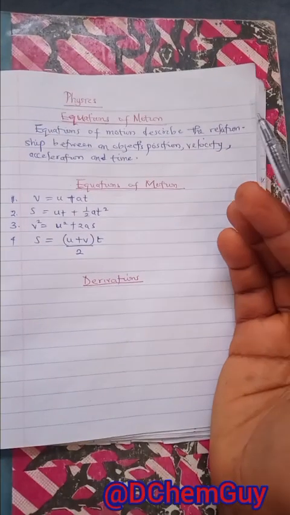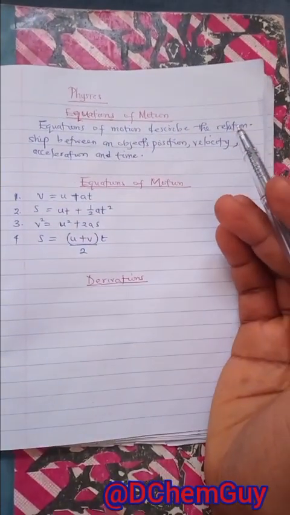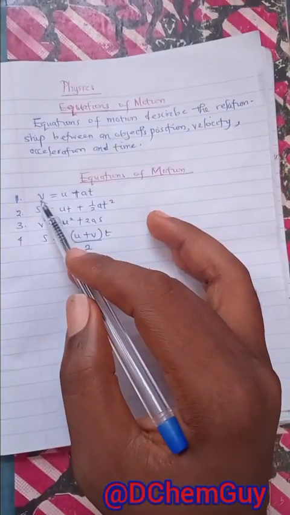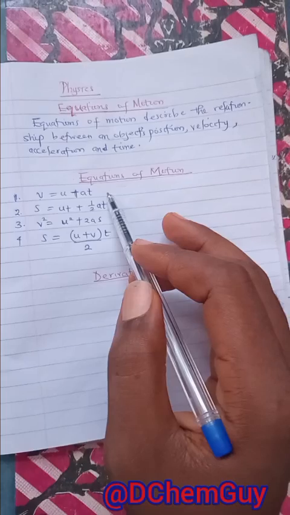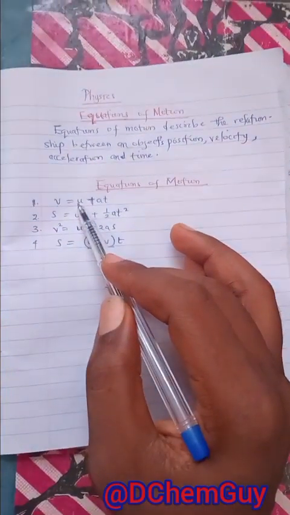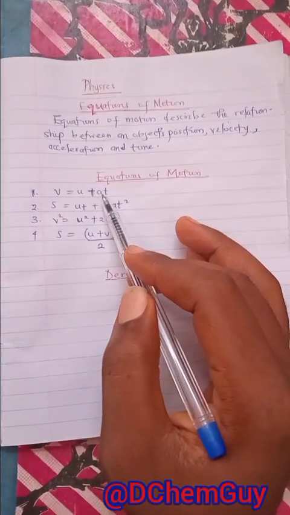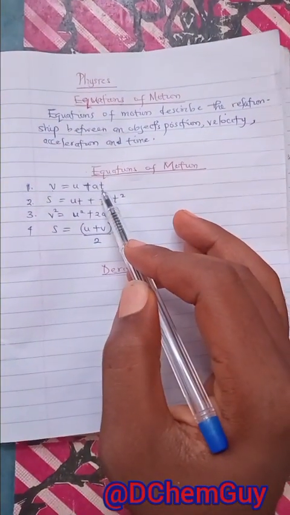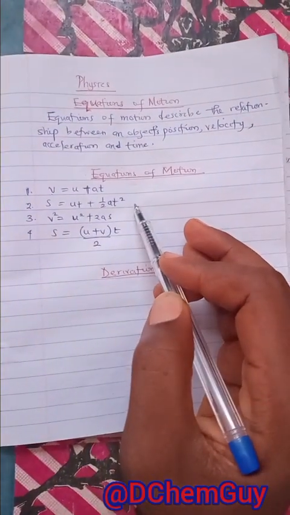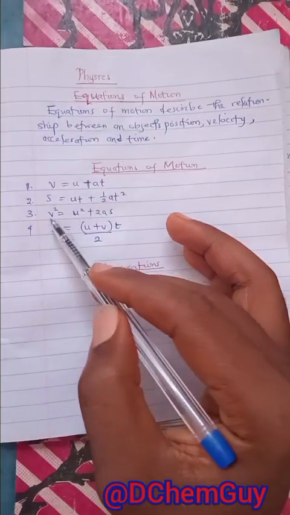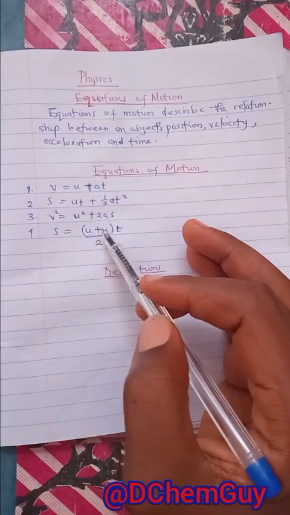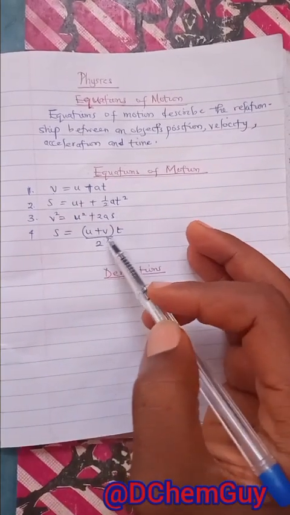Okay, so we have about four main equations of motion that we are going to learn about. Number one, we have v equals u plus at. Now, v here means final velocity, u means initial velocity, a stands for acceleration and t for time. Now, equation 2, s equals ut plus half at squared. Then v squared equals u squared plus 2as. Then number 4, s equals (u plus v) into bracket, t all over 2.